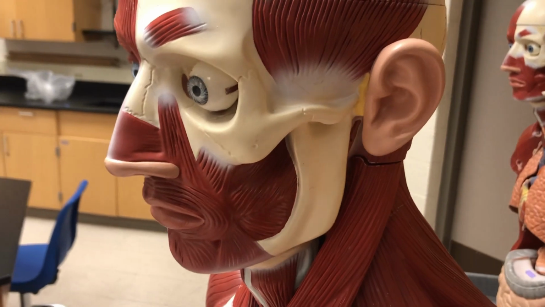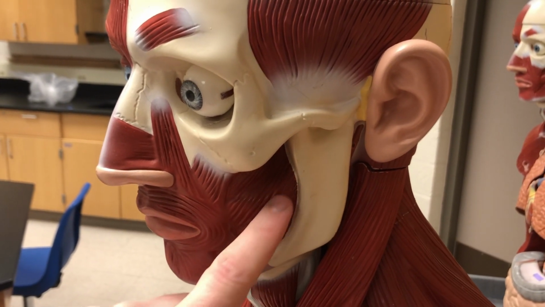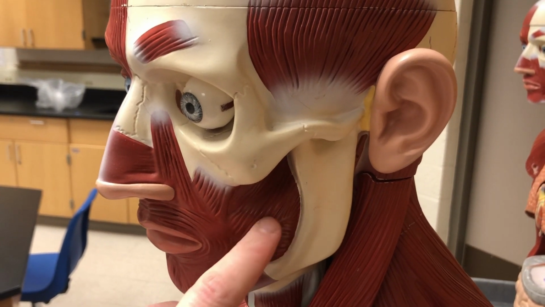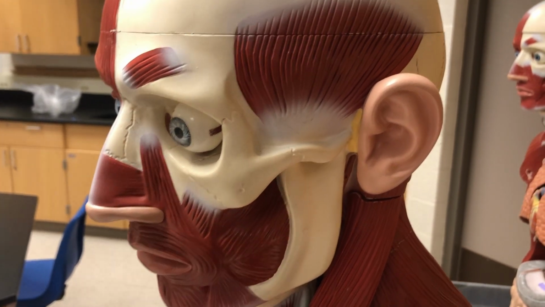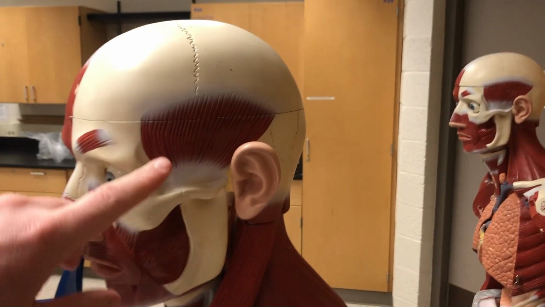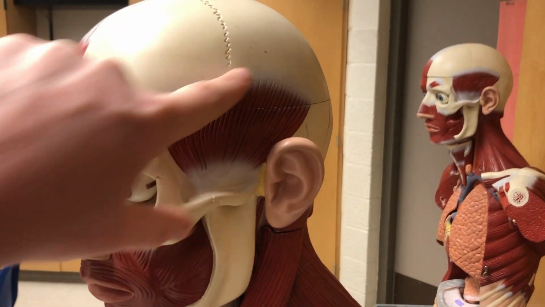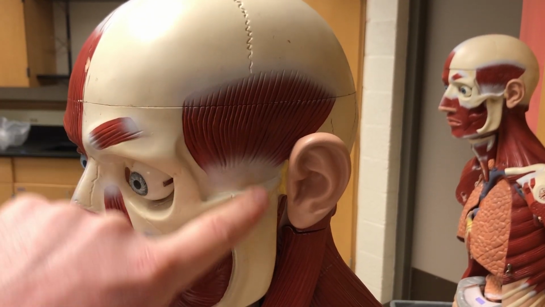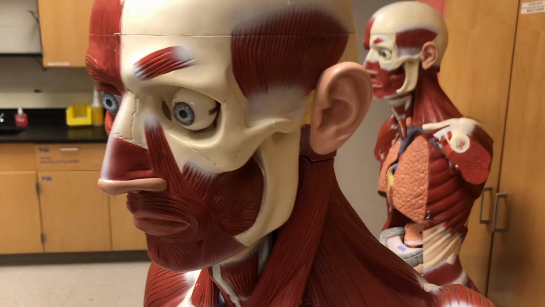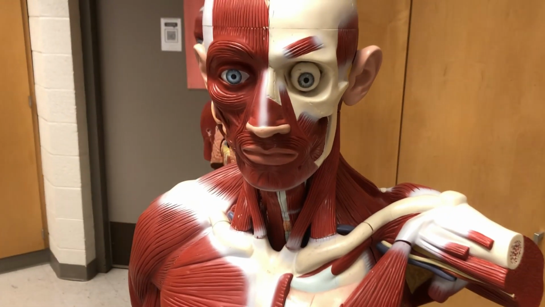Under here, we can see the buccinator, but it can also be seen easier from this side. If we remove the masseter, we can see this muscle running lengthwise underneath the masseter. That would be the buccinator. While we're over here, we can see this muscle right here in this temporal region, the temporalis, and that one inserts into the mandible as well, can help elevate the jaw.